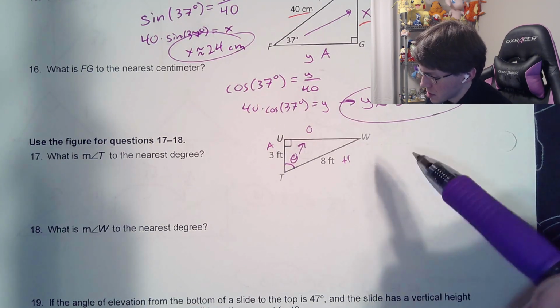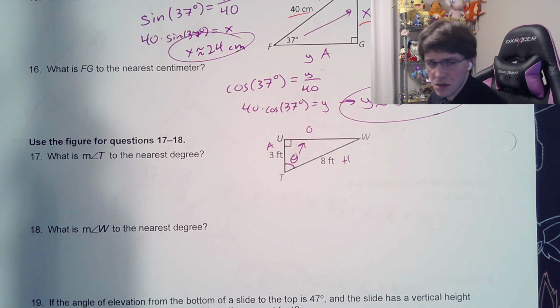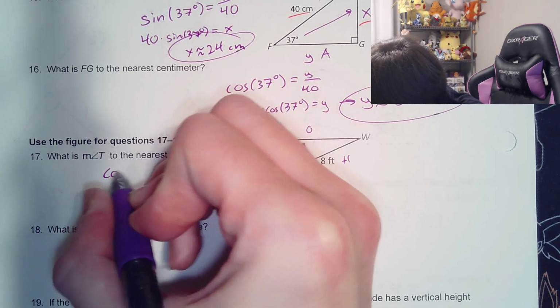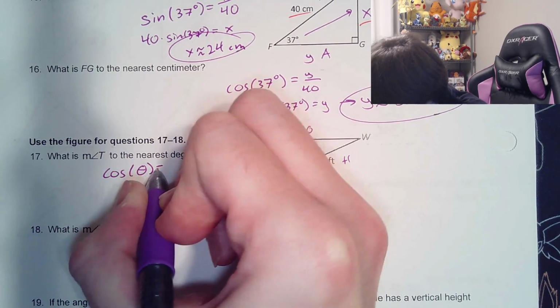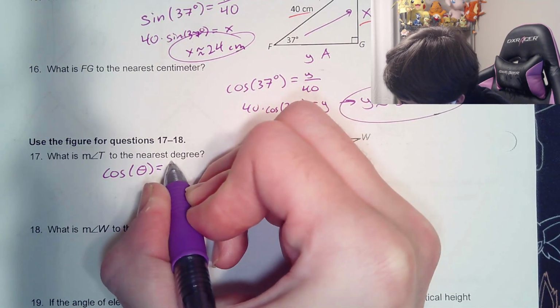Remember the hypotenuse side, the right angle doesn't touch. Adjacent means next to, but not the hypotenuse. So here we clearly have the A and the H. So we have cosine again. Cosine of theta is going to be equal to 3 over 8.